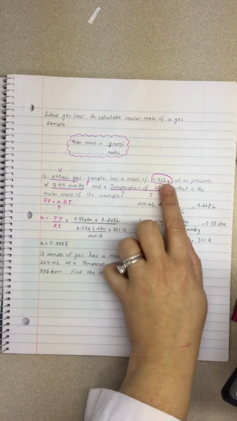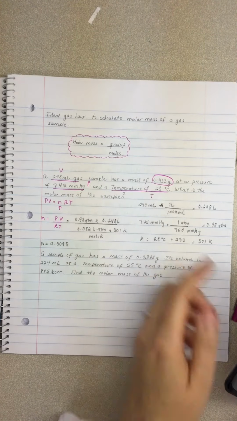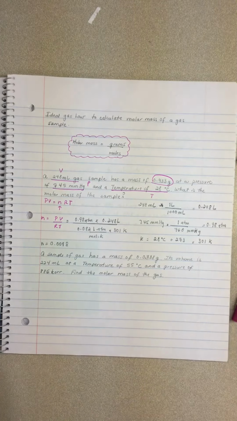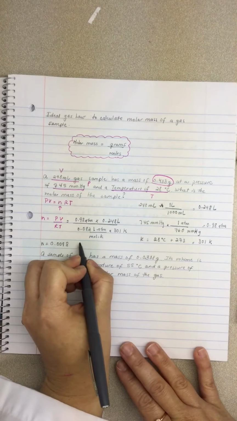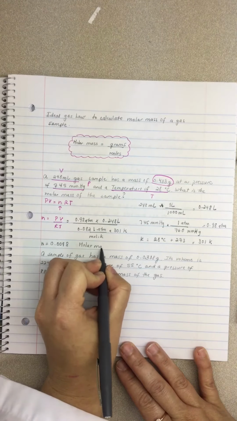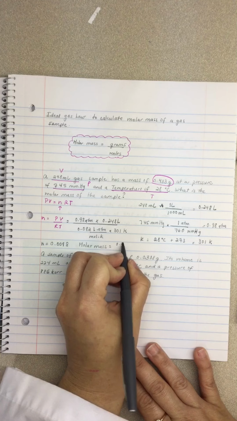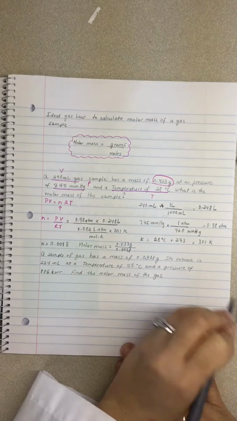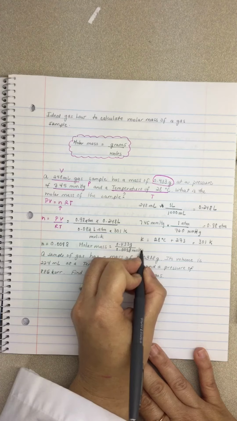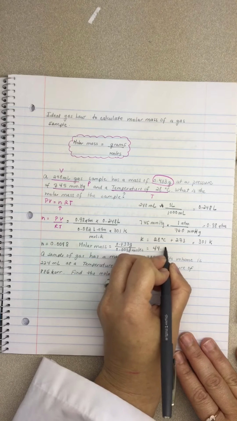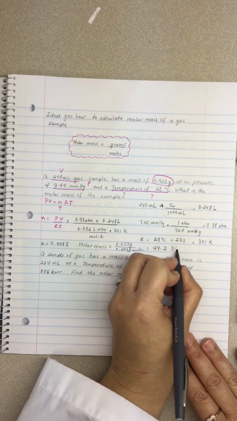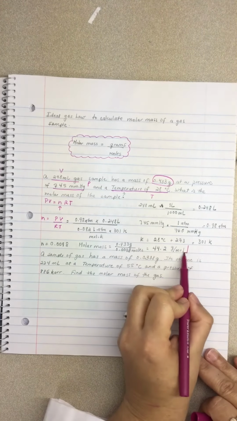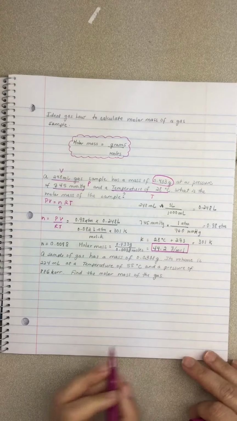And to find out the molar mass, you have your grams divided by moles. And I have like 44.2, something close to that number, and that's grams per mole. And grams per mole, because you're finding molar mass.